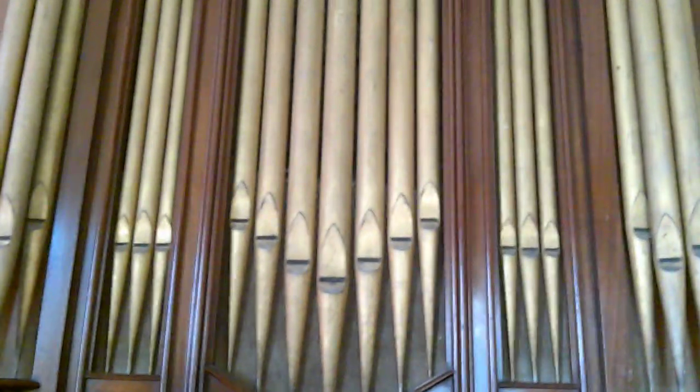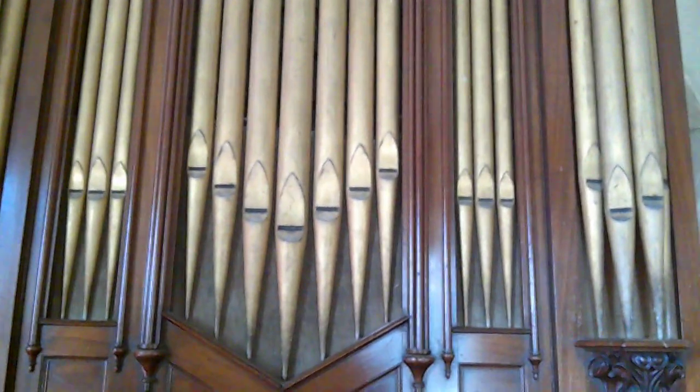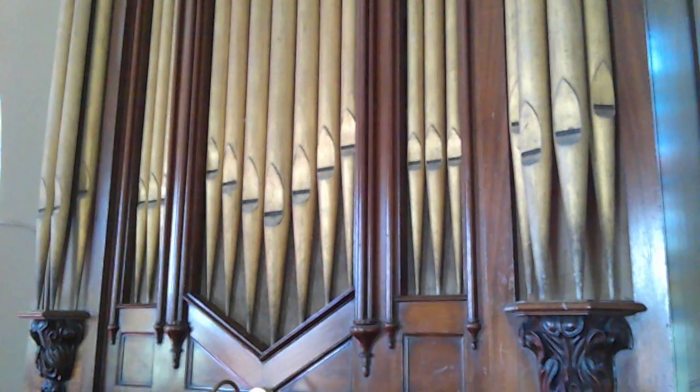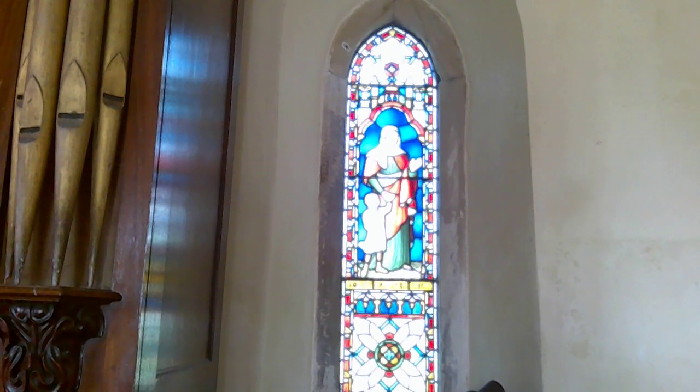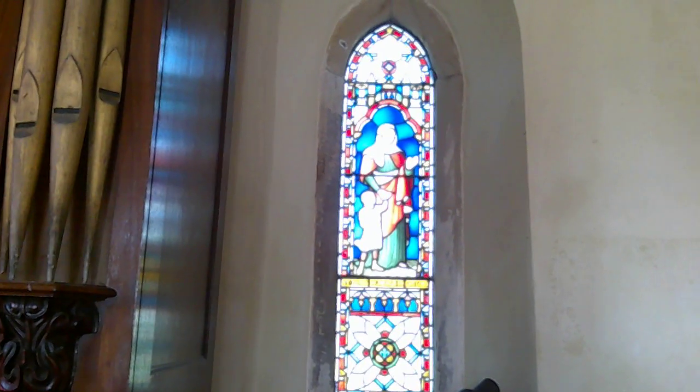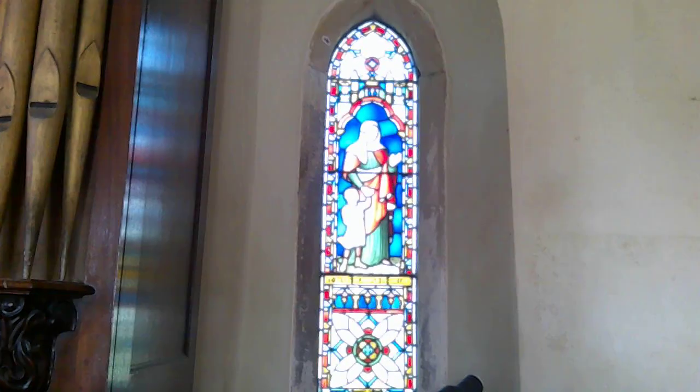The pipes at the front, of course, are fake. They're actually wooden, carved wooden and then painted. It's a beautiful case, and it's a very rare example of a little Regency organ. Sort of thing you'd find in a country house more often than in a parish church, but very, very lovely. Here we have Hannah and young Samuel in a window.